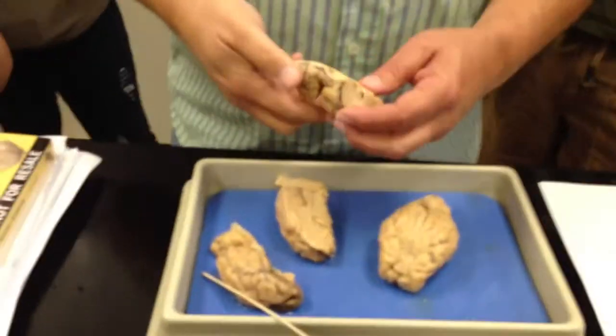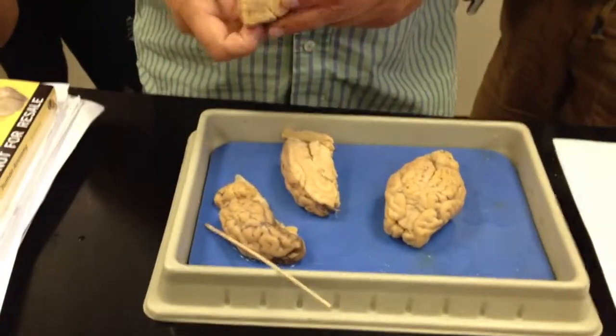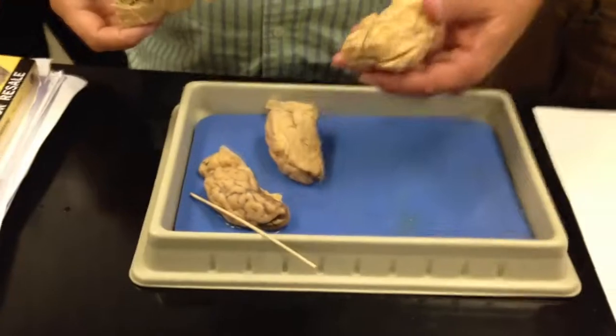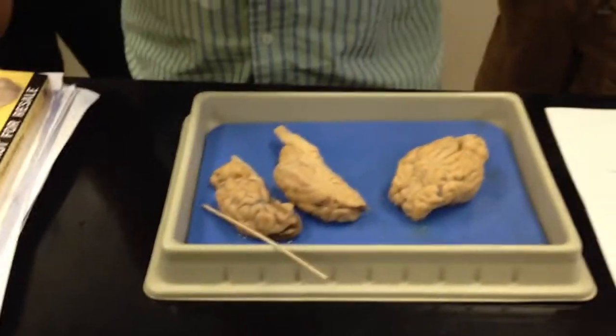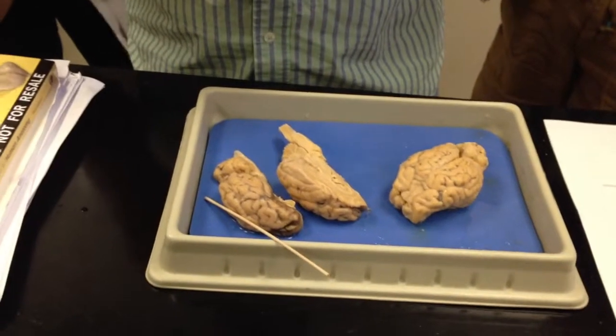For the sheep brain, are you going to be doing a practicum with that included, or would it be just the models? It'll include the sheep brain. Okay. Yeah. It's just too easy otherwise.